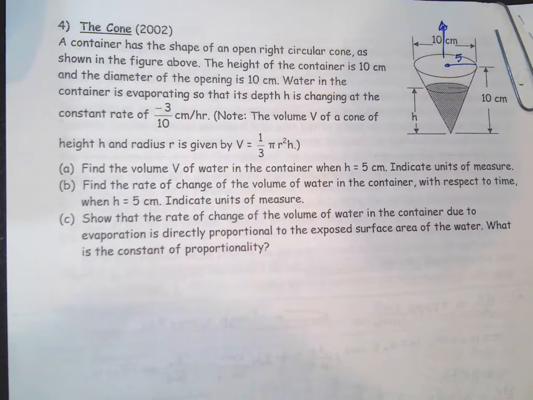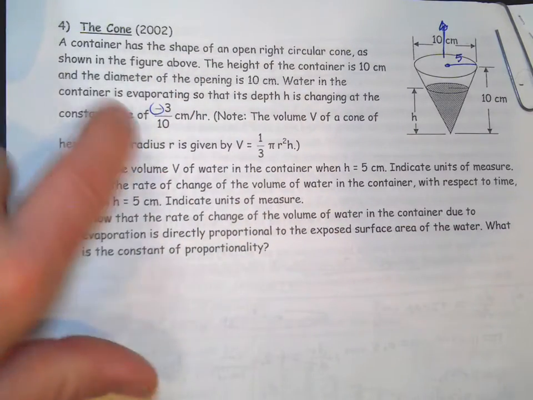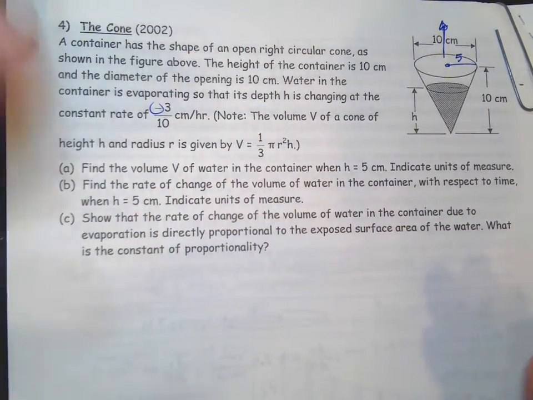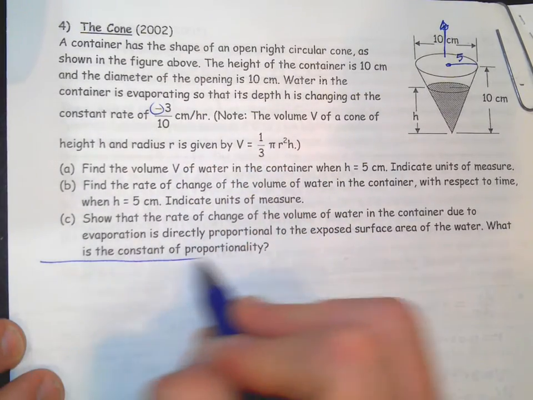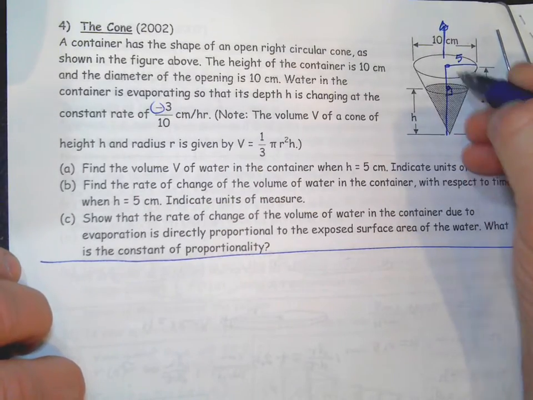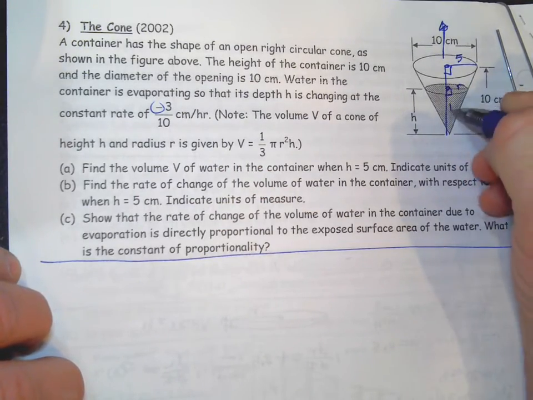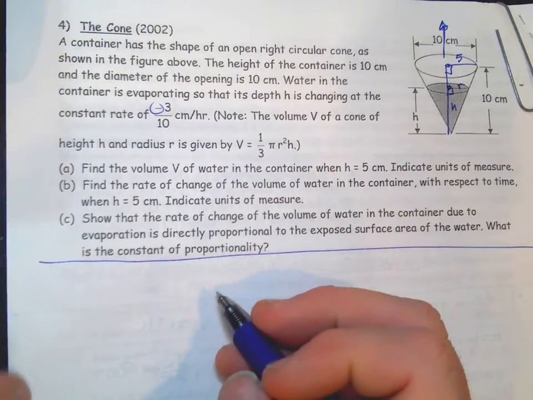So again, they're giving us the negative. Usually they wouldn't even say that. You just have to assume, well, it's evaporating, so it's going down. Volume of a cone, 1/3 pi r squared h. So probably going to have to use our similar triangles. You got an R, you got an H. Find the volume of the water in the container when H equals 5.